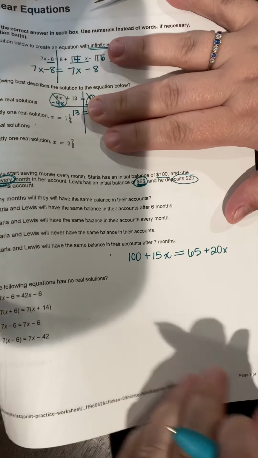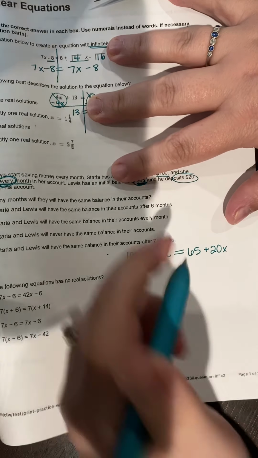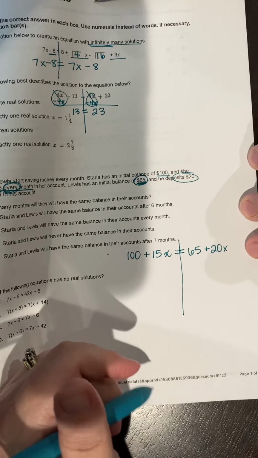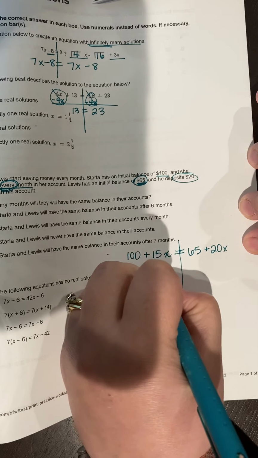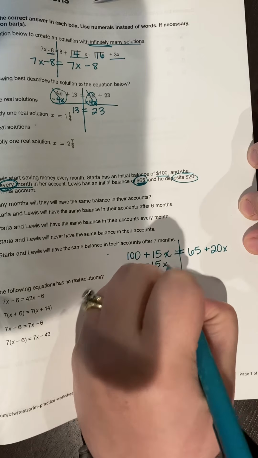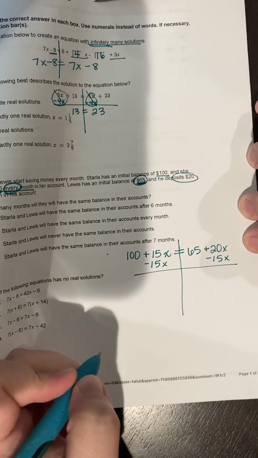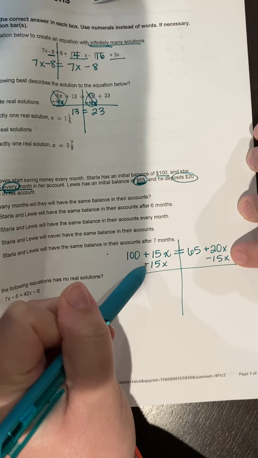So what we're going to do now is actually solve this equation. Again, you can draw your line down your equal sign if that helps you. I'm going to take off this 15x because we want to get all of our variables to the same side, and move it over there. Notice I subtracted on both sides.